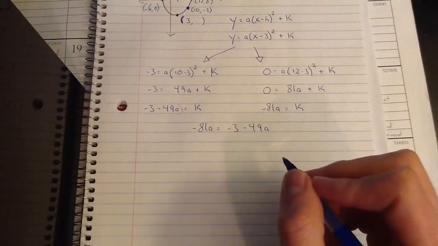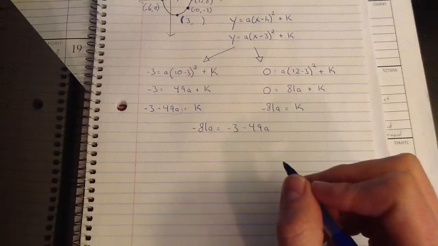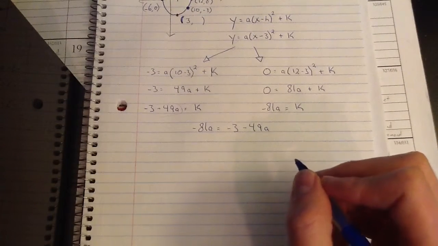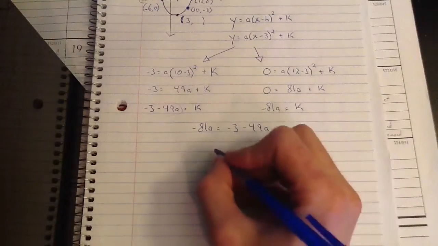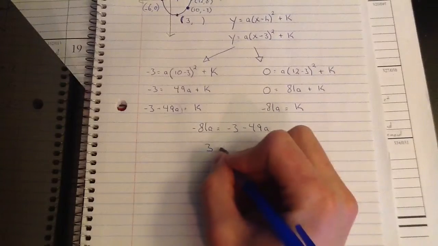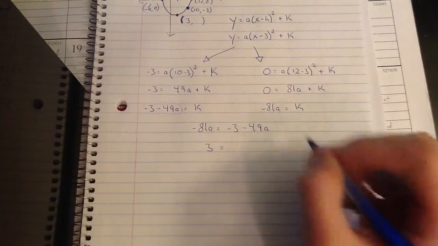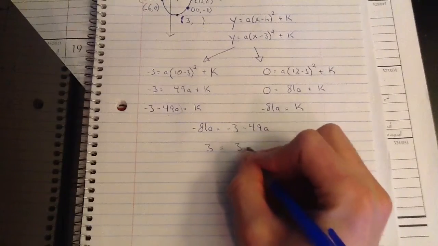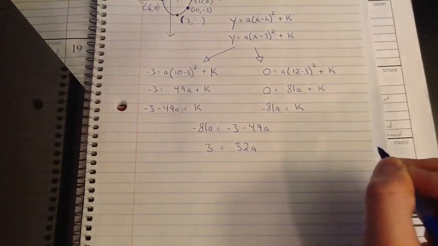Right? Then what we need to do is add 81a to both sides, so that's going to be 0, and we can add 3 to both sides too. So 3 is going to come over here, equals, if we add 81a, that's going to be 32a.